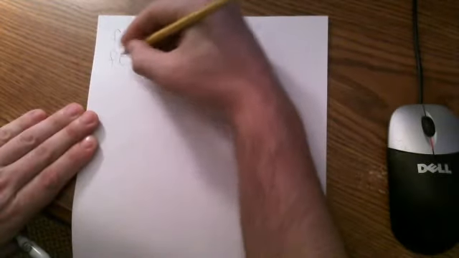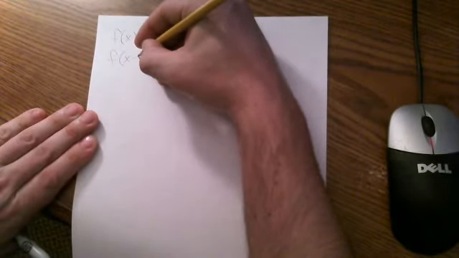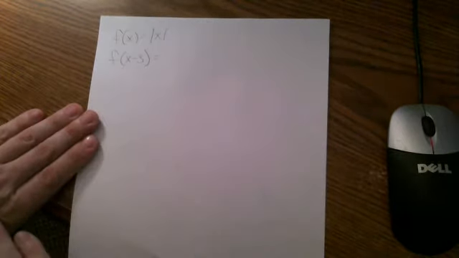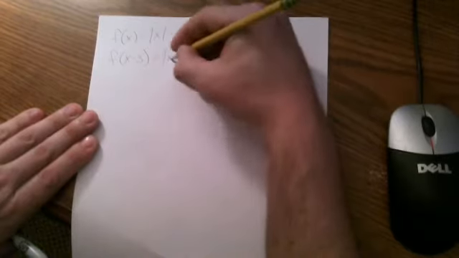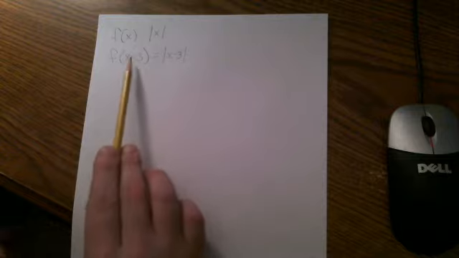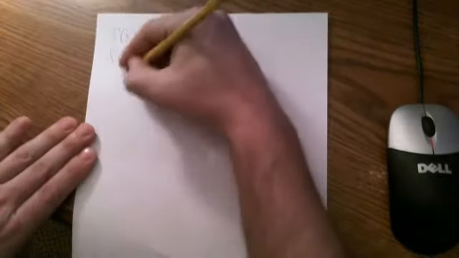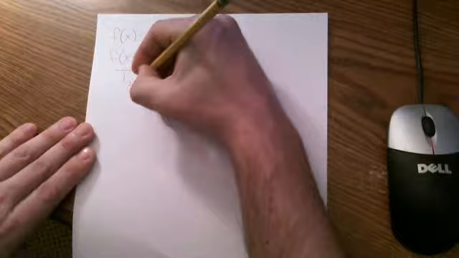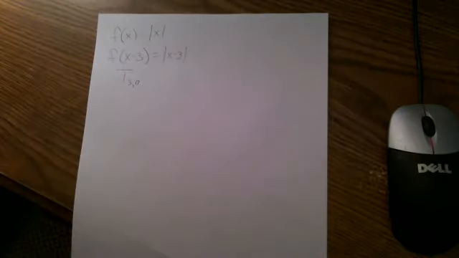Now we'll work on some translations. f of x equals the absolute value of x. What would happen if we had f of x minus 3? Well, that's just asking me to go to my function f and plug in x minus 3. So, the absolute value of x minus 3. So now, using function notation, I should be familiar with this. This is a horizontal translation of positive 3 in an x direction and 0 in a y direction.